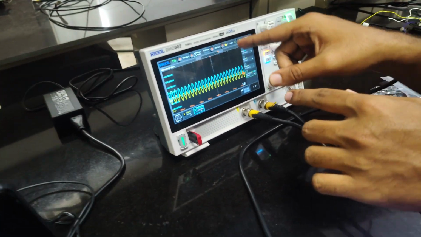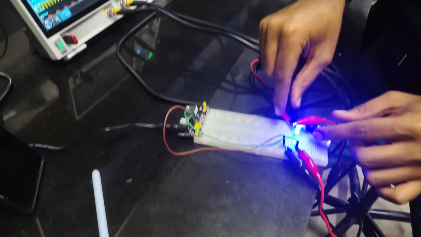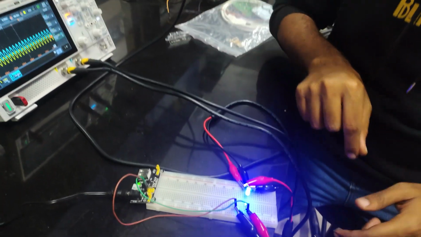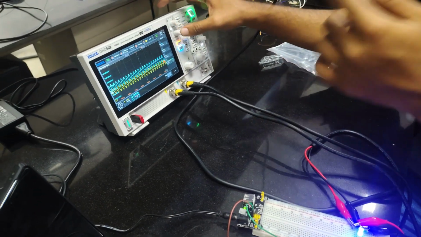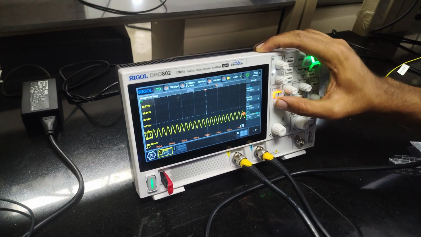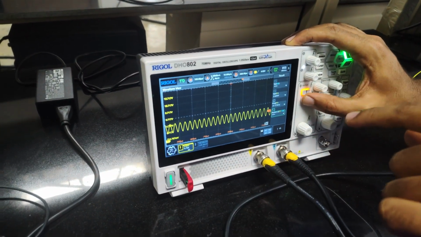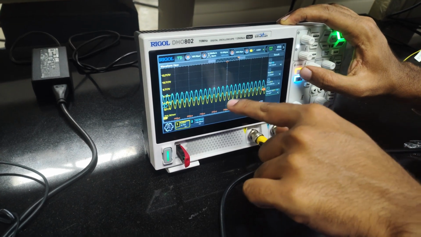the alligator wires, which is also connected to oscilloscope, DSO, and also input is taken from the LED which is also connected to DSO, and we will check channel, and channel 1 is input and channel 2 is output.